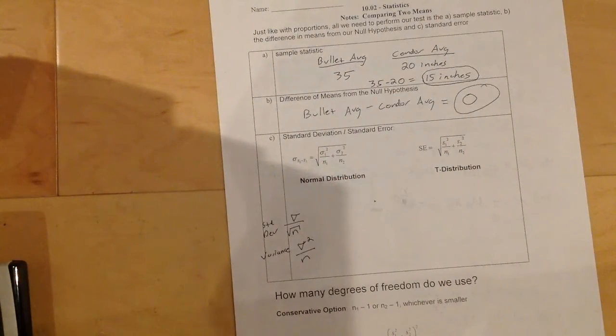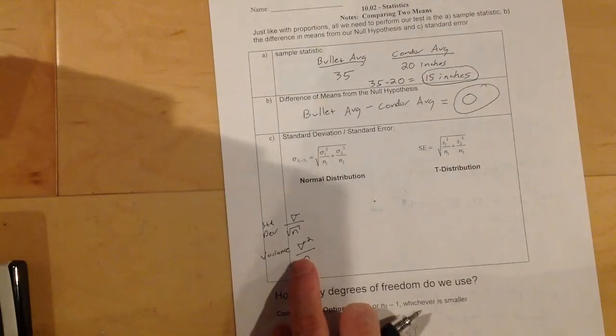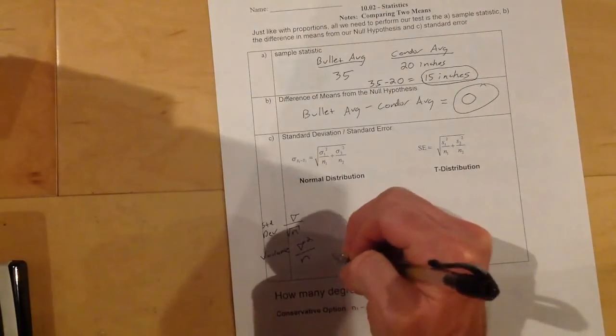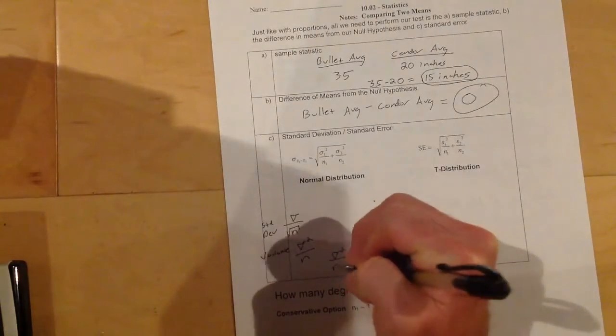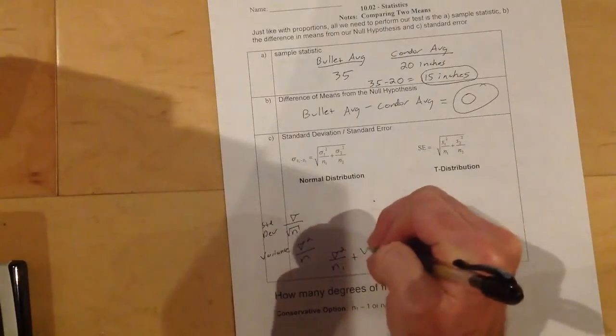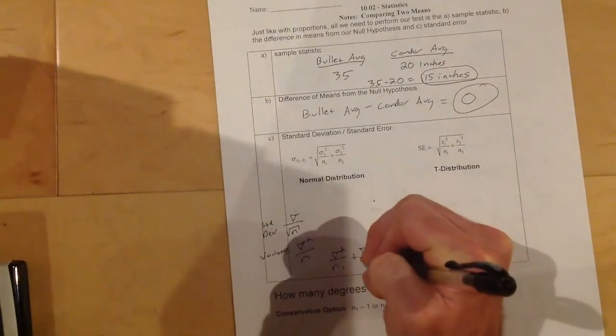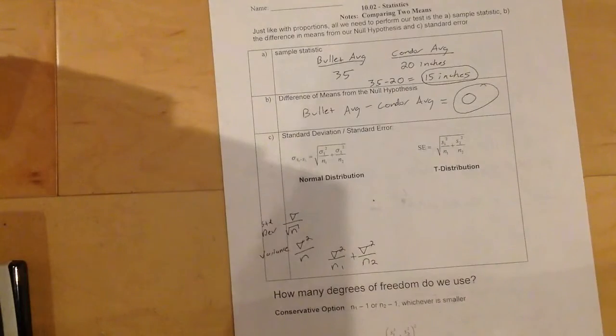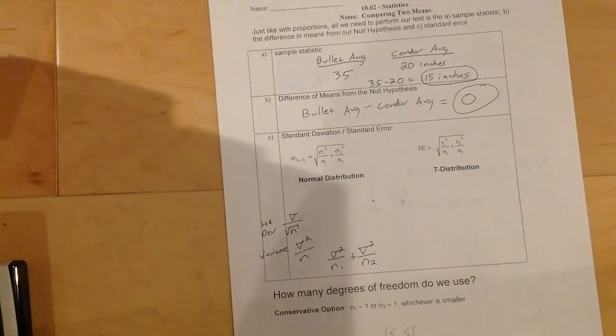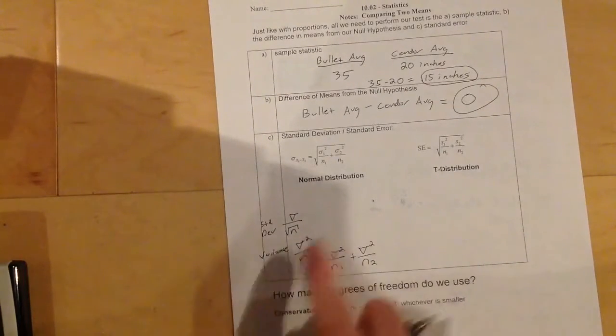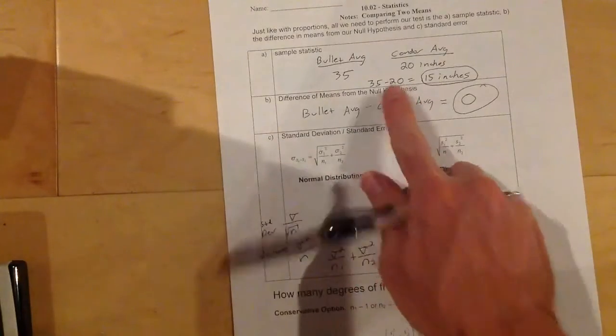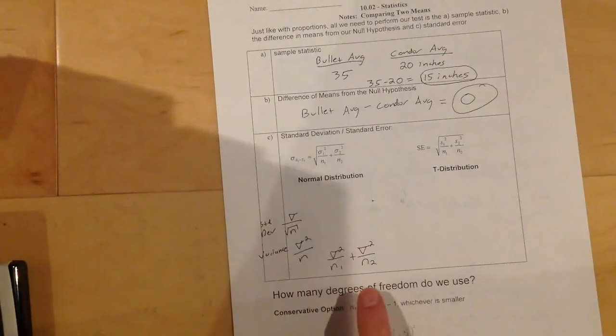Now remember, the variance is what we actually add together. So we could take these and add these together. We could say we're doing this from our first sample and we're adding it to this from our second sample. We can combine the variances. That's allowed. And from way back when, even though we're subtracting these, we still add the variances.